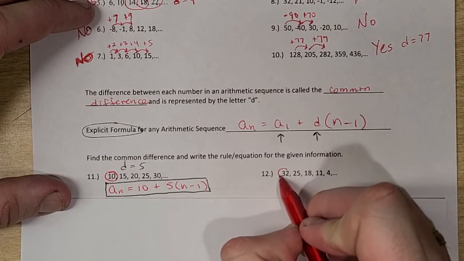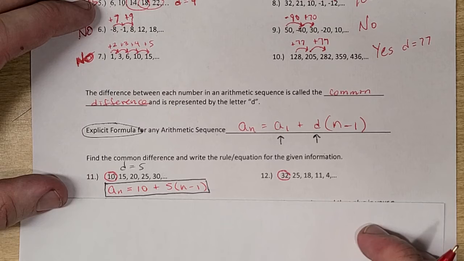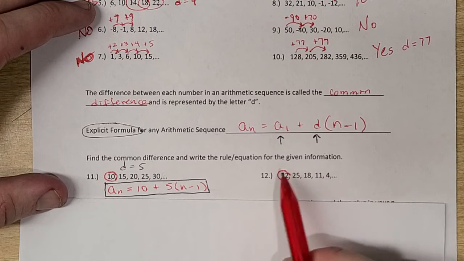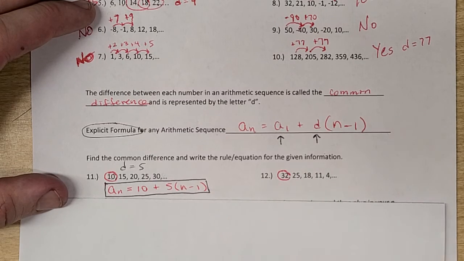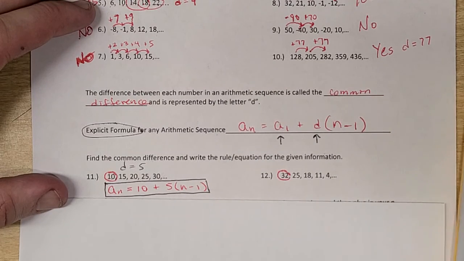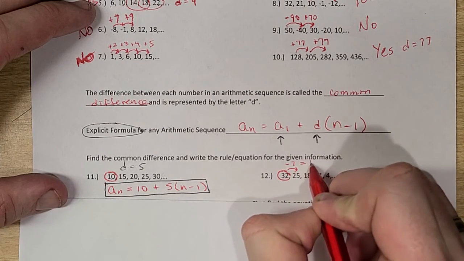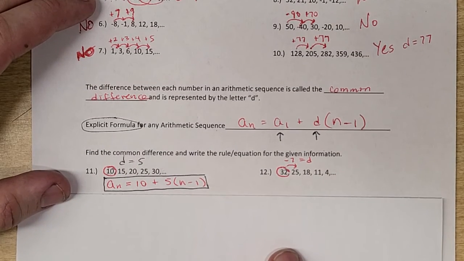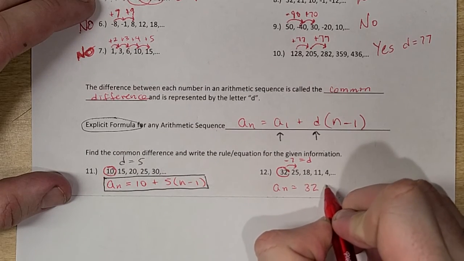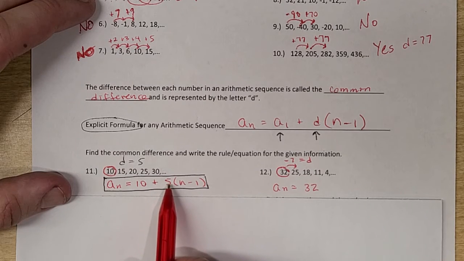All right, let's do the same thing over here for 12. Well, I know my first term. That should be pretty easy. Usually if it's written like this, it's going to give it to you. But now I need to find my common difference. How do I get from 32 to 25? Now you know this is arithmetic, so you can pick any two numbers that are right next to each other. I usually just pick the first two. And I'm going to do my little trick. 25 minus 32 gives me a negative 7, meaning to get from one term to the next, you subtract 7. So my common difference is a negative 7. Okay? So a sub n equals my first term, which is 32. Now, some people are tempted to write plus negative 7, but you don't need to do that.